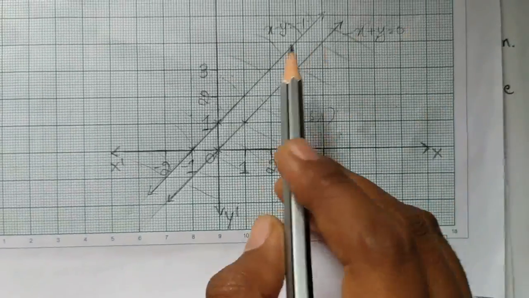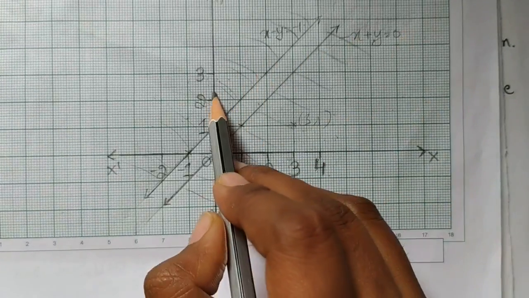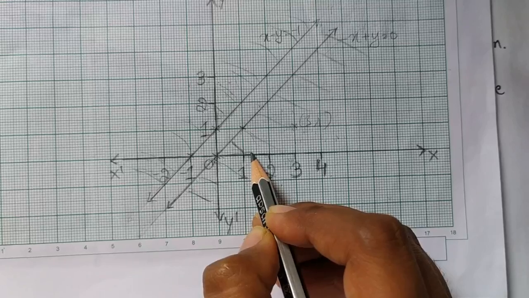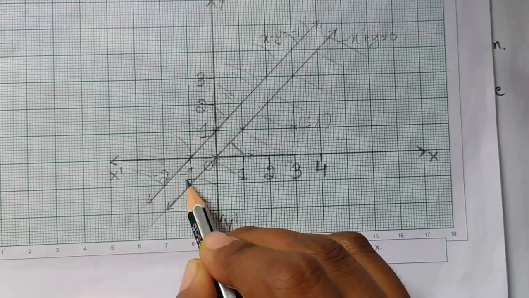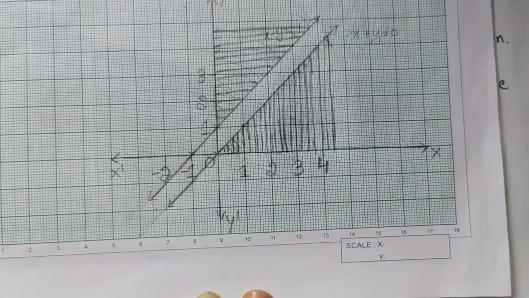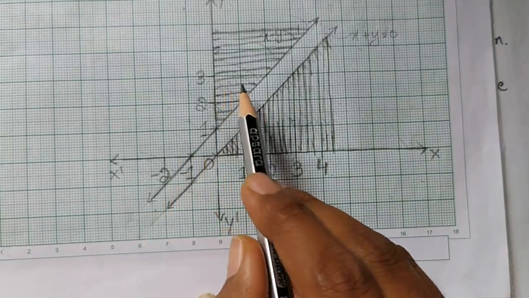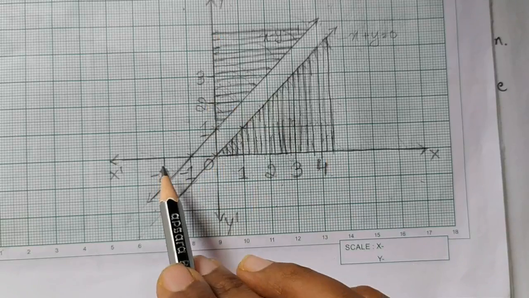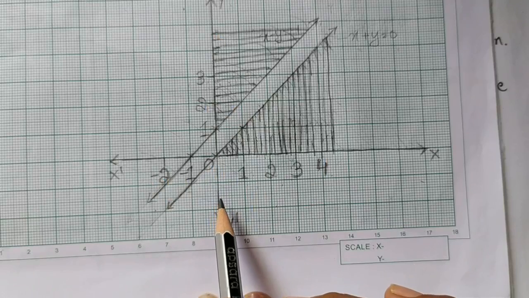So, we restrict the shaded region only to the first quadrant and rub the region shaded in other quadrants. I have shaded the solution regions in the first quadrant and rubbed the region shaded in the other quadrants.